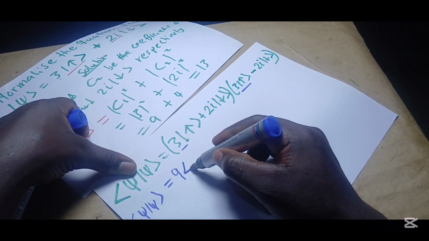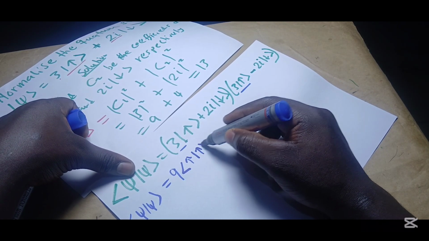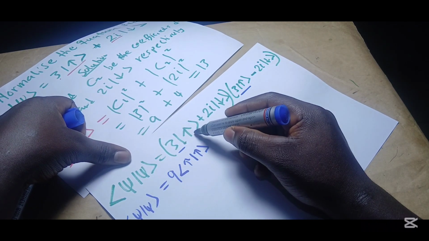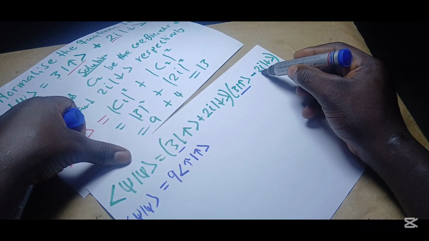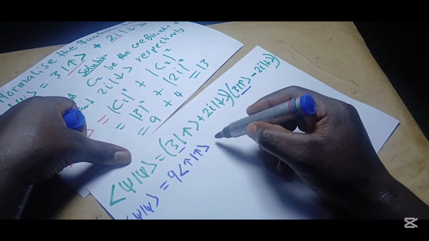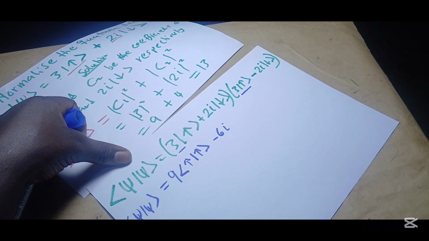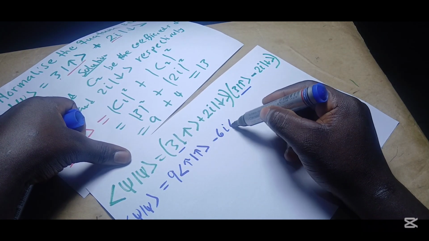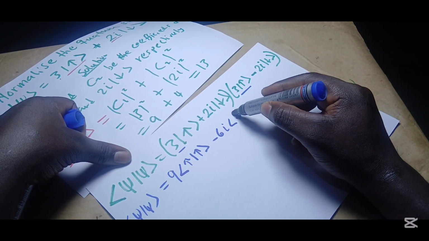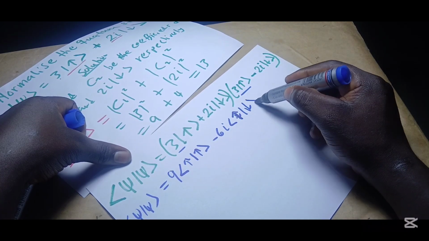So we just open bra spin up, ket spin up, and 3 spin up multiplying minus 2i. So 3 multiplied by minus 2 gives us minus 6i, right? But what do we have? We have spin up and then spin down. So bra spin up, ket spin down. Then we close.